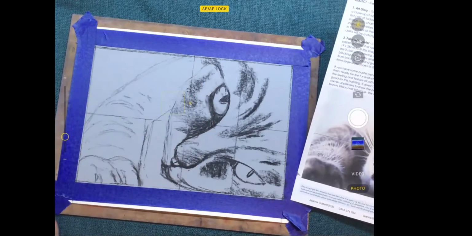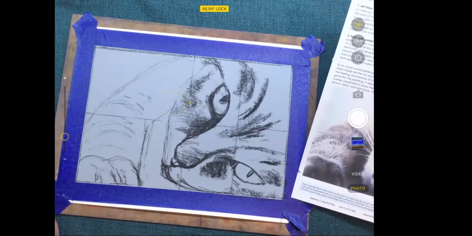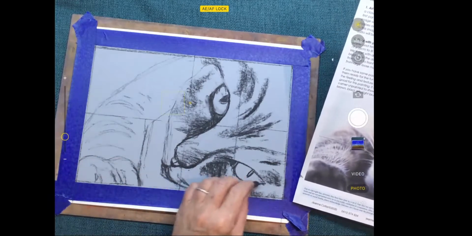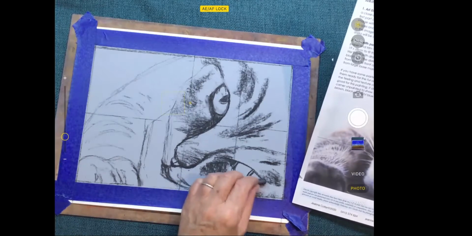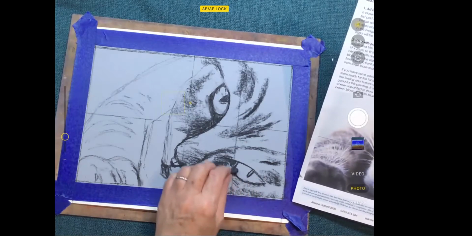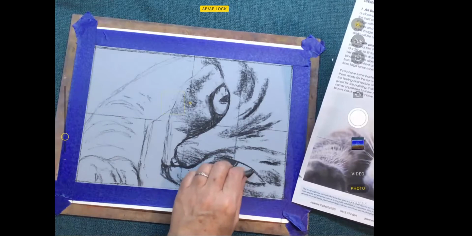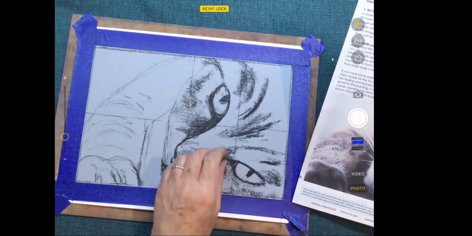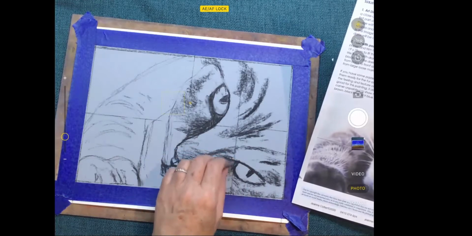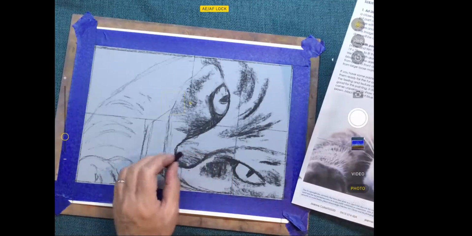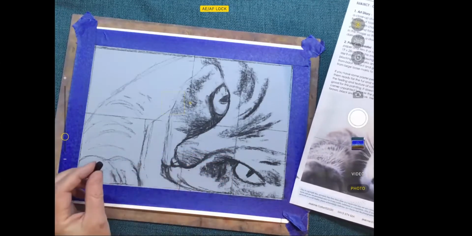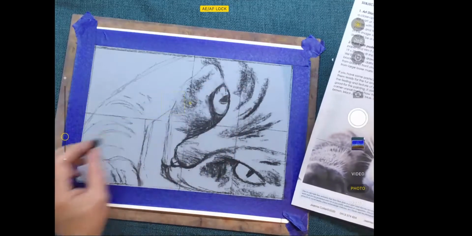So now we need to just reassess everything. Make sure that your eyes are sitting where they need to be. Measure them up if you have to. See how far away from the edges of your page they are, or from your guidelines, those lovely marks that we put in. I can't tell you how important it is to put these grid lines in. They really help to get everything into the right place. So good.